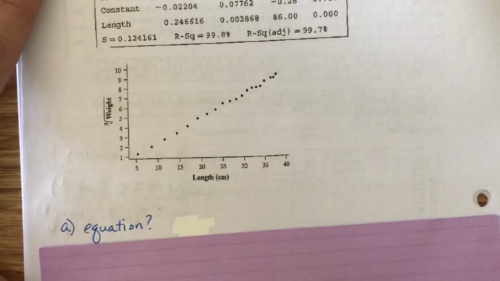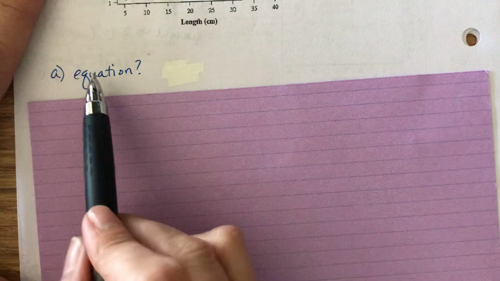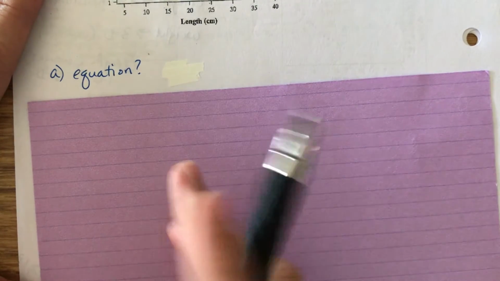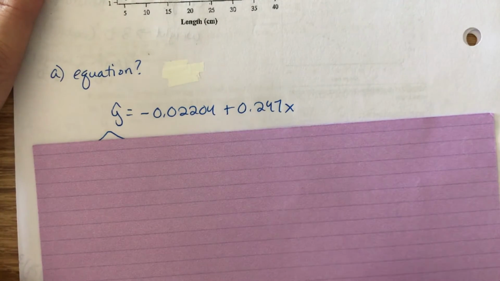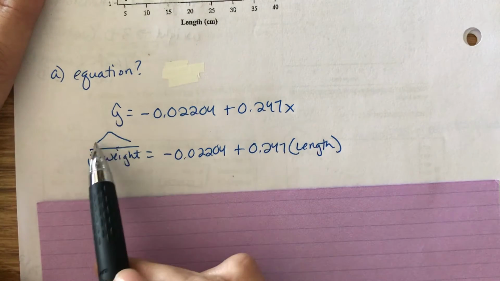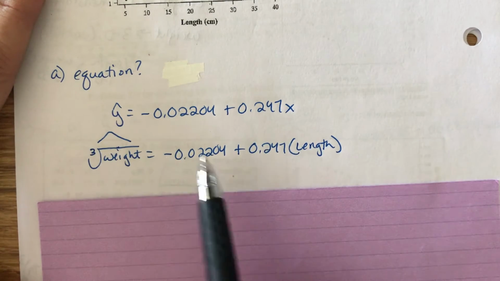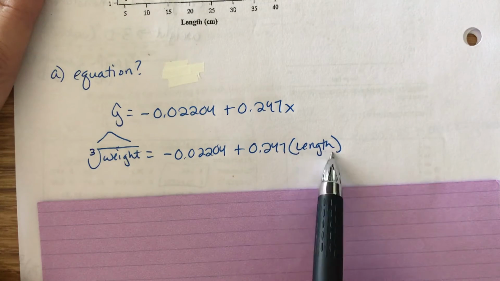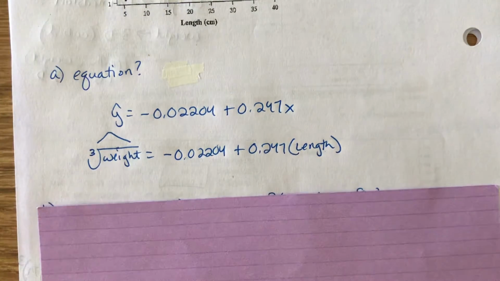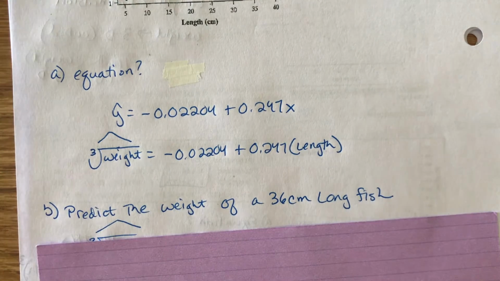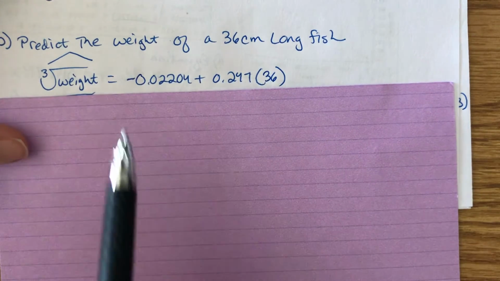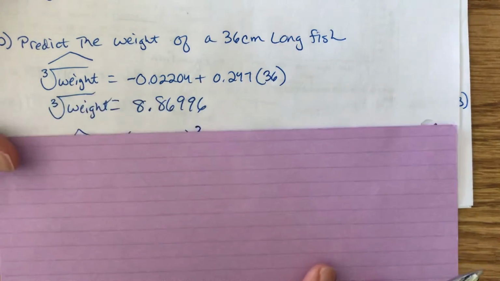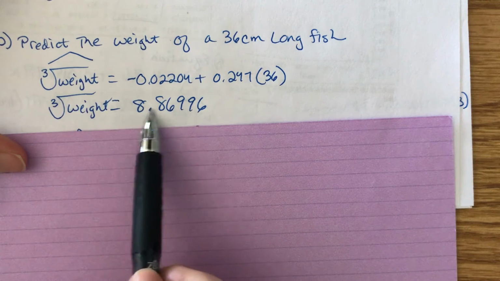Okay, and as we take a look at this, first, guys, try writing out your equation on your own. Then we're also going to make that prediction for the rockfish. So we have y hat equals a plus bx, but when we plug in the variables, it's the predicted cube root of weight, and we've got these here with length as the x. So if we want to make our prediction for the weight of a 36 centimeter long fish, we would plug in the 36 here. The cube root of weight equals this.